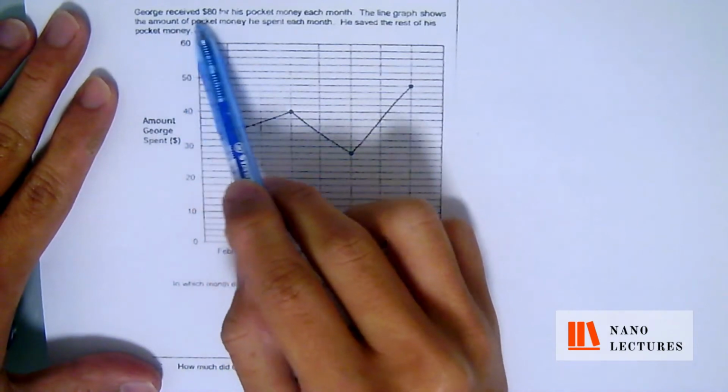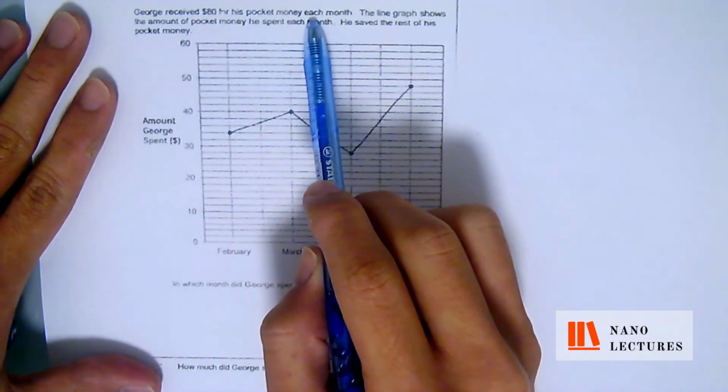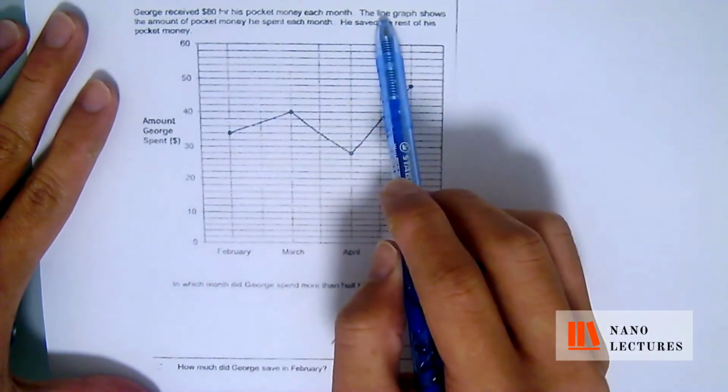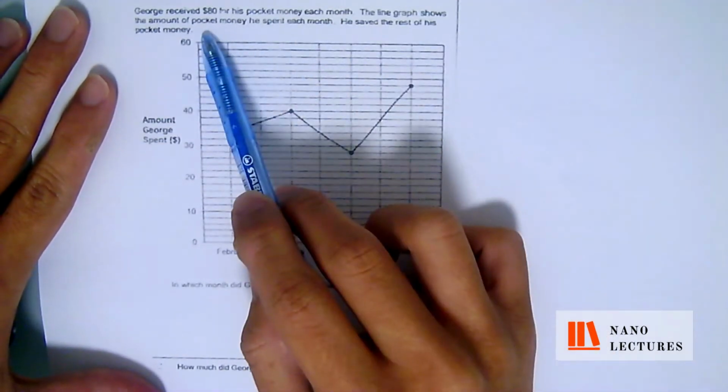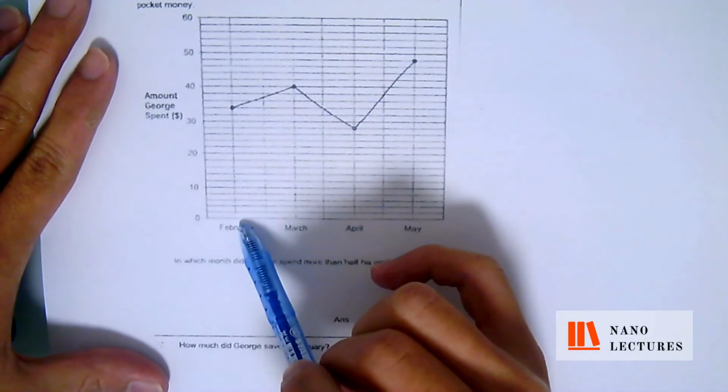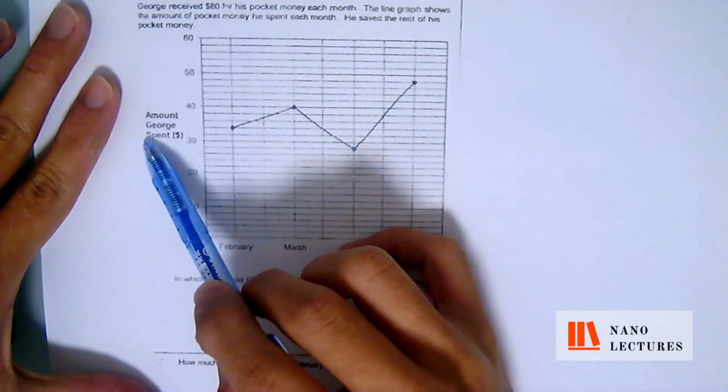So now they say that George received $80 for his pocket money each month. So every month he got $80. The line graph shows the amount of pocket money he spends each month. He saved the rest of his pocket money. Okay, let's see. In February, he spent how much?